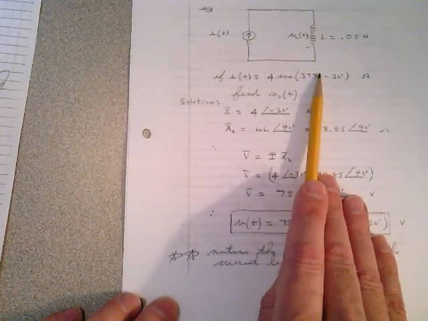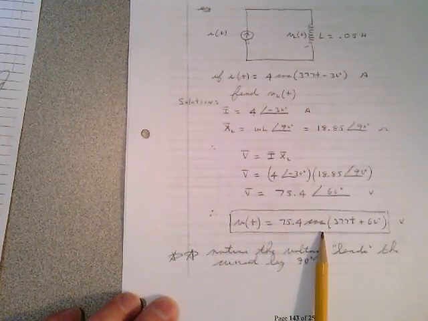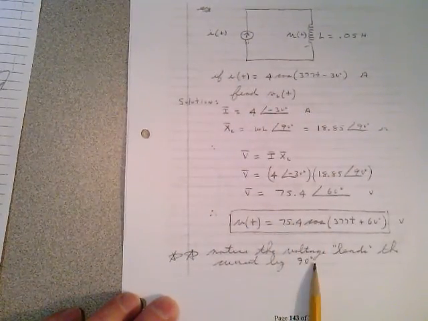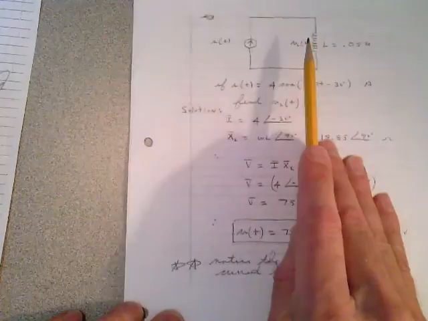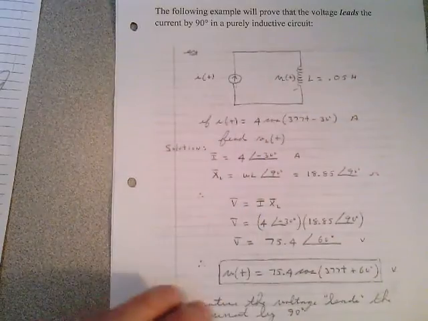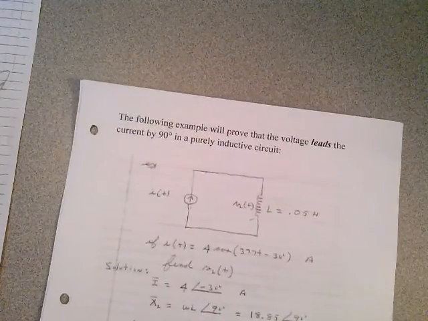And you can see if this up here is the current and this is the voltage, the voltage leads the current by 90 degrees. And it should. It's a purely inductive circuit. We can do the same thing with the capacitor.